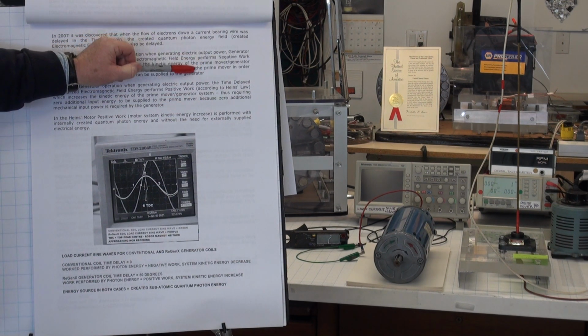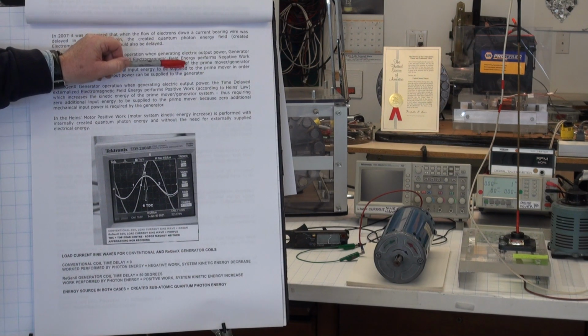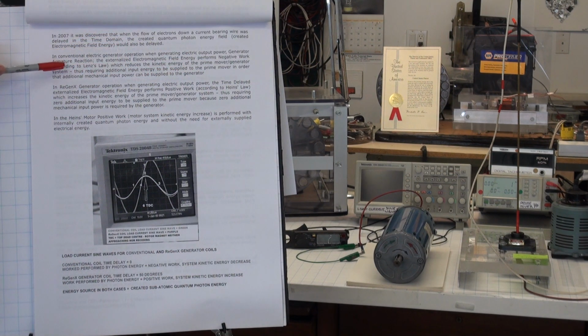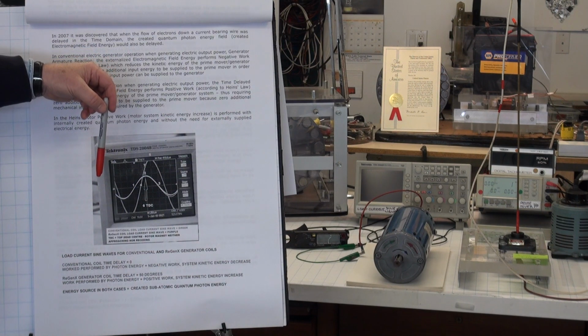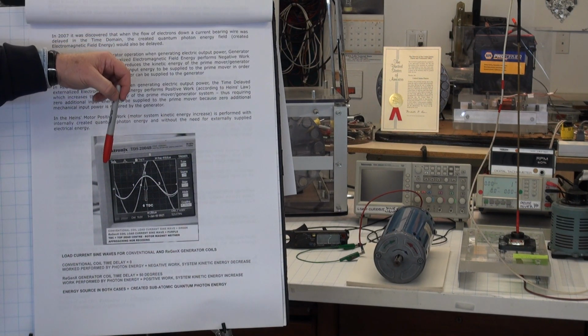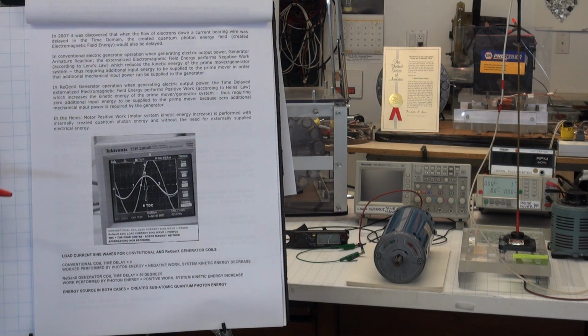Otherwise, the counter electromagnetic torque, the negative work performed by the externalized electromagnetic field energy, will stall the prime mover, and the generator won't deliver any usable electric output power.